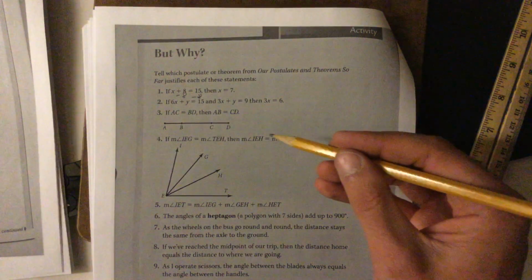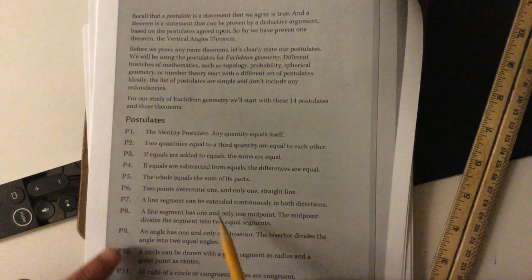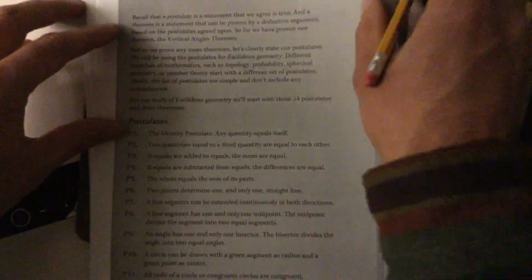And I'm going to just write P, I'll show you where I'm reading this. I don't want to write this whole thing down, so I want to write P4.